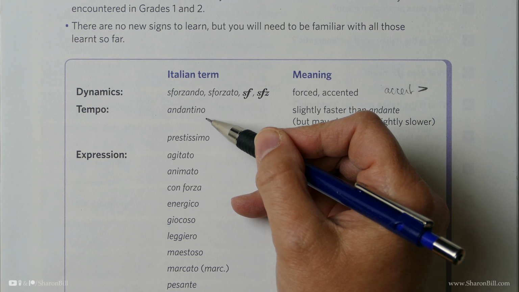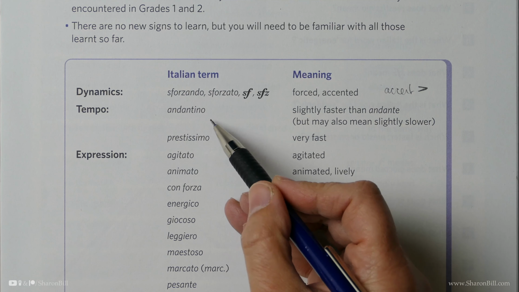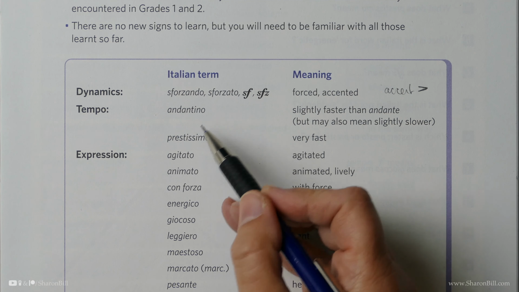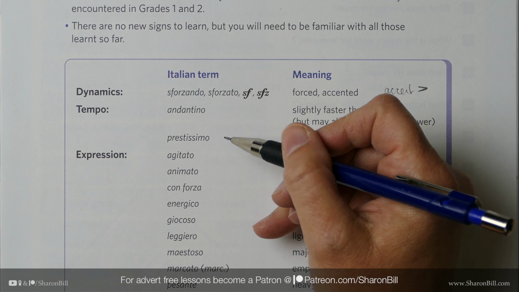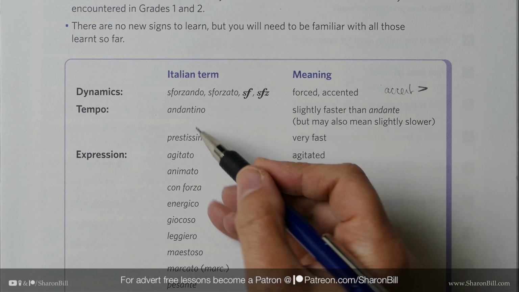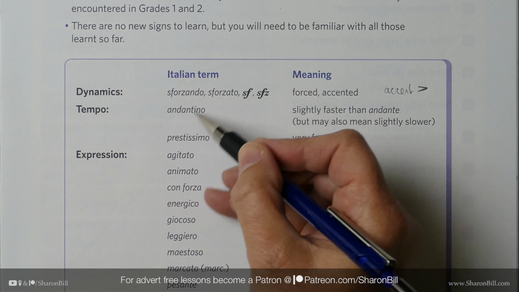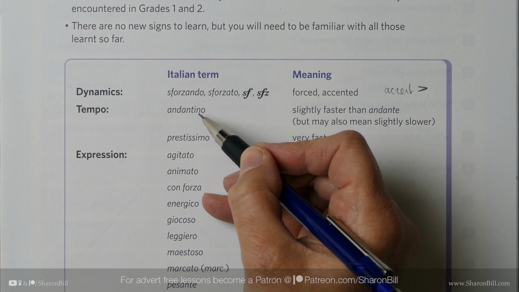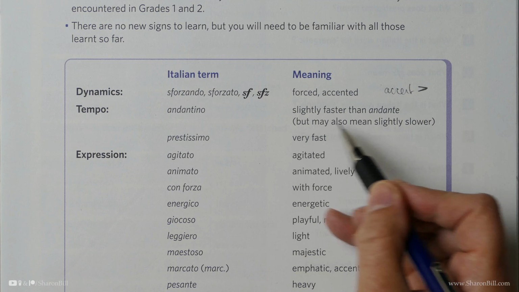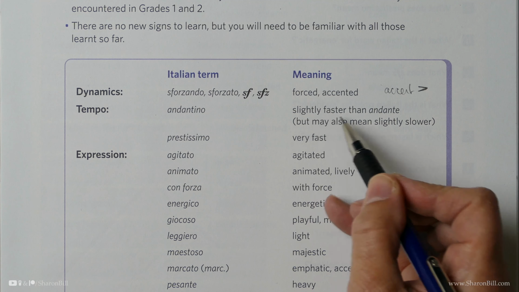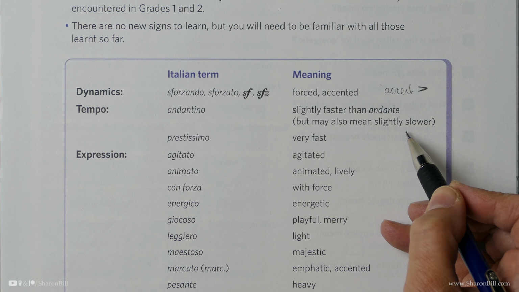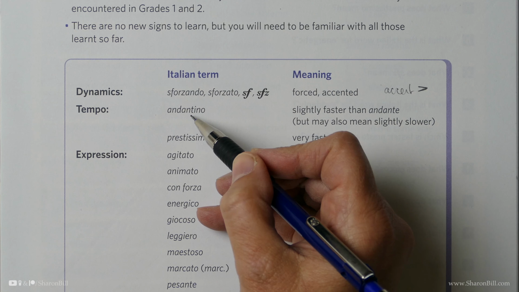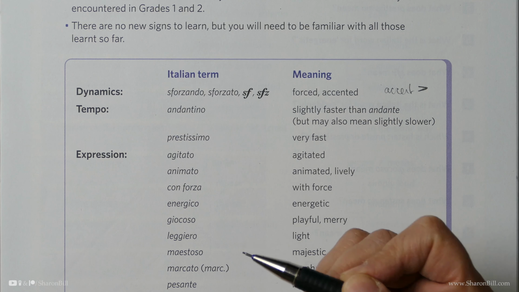Andantino, it just makes me laugh, this one. It's sort of like hedging your bets, because we know that andante is kind of a medium walking pace. And so I would definitely group this with that and colour code it. But it could be slightly faster. That's usually what it means, but it's sometimes used to mean slightly slower as well. So it's kind of andante-ish, one way or the other.